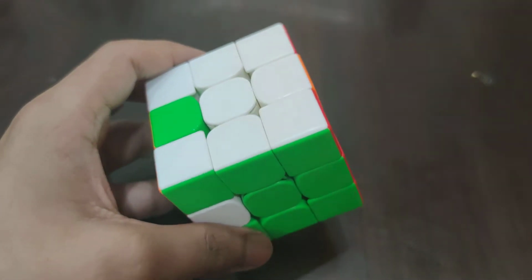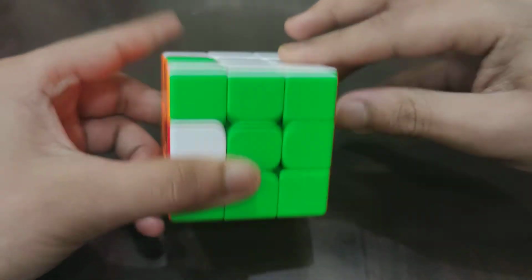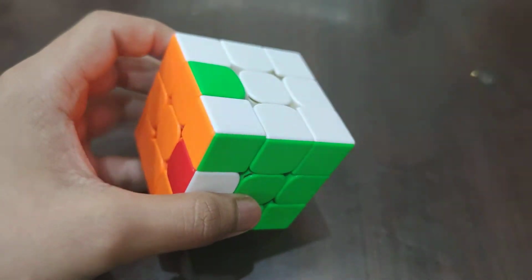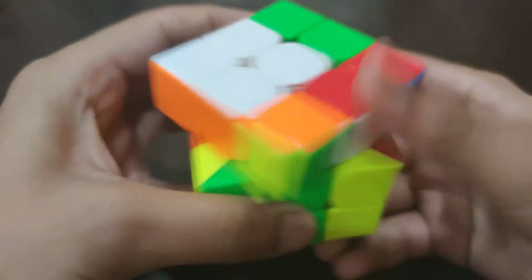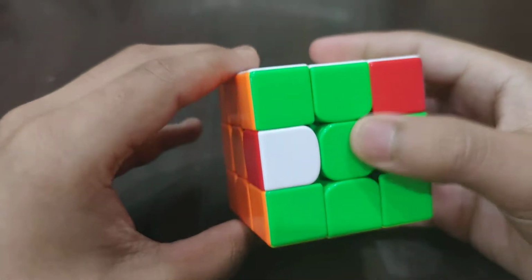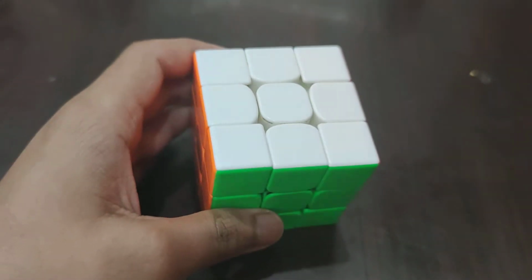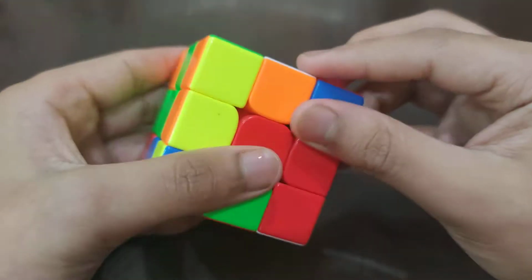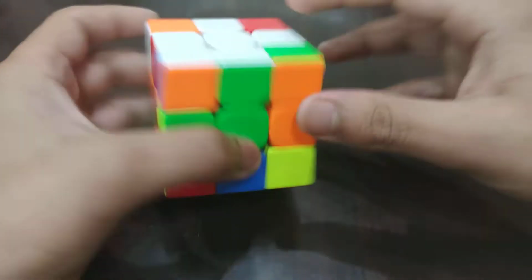Okay, now to show you what I mean by ending a cycle, this piece goes right here. You solve this piece. Sorry, not ending a cycle, that was just a setup move, my bad. So this is the buffer piece, and this goes right here.